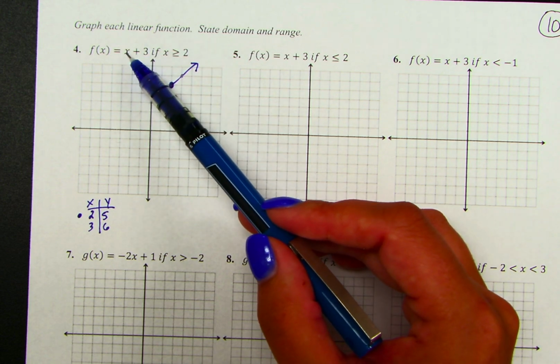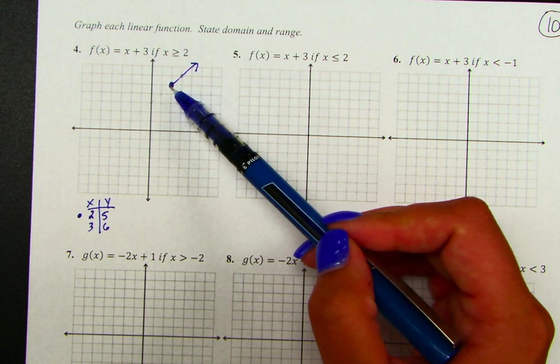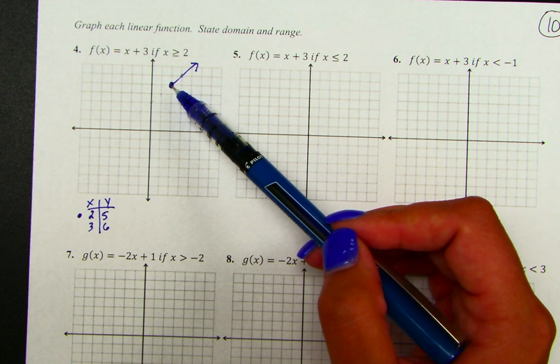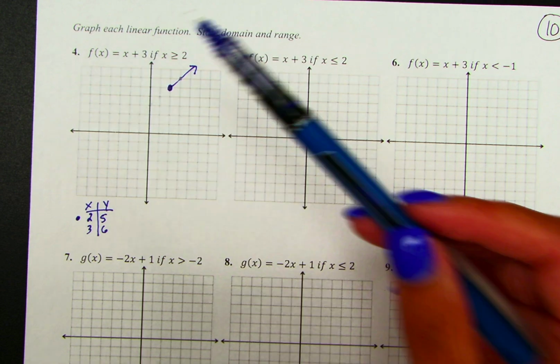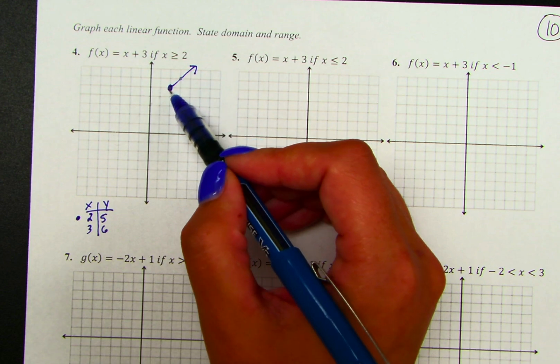So 2 plus 3 is 5, so I would put my endpoint there. And then if you wanted to, you could do your second point in there, or we're just using the slope. So if I have a slope of 1 from my endpoint, I'm just going up 1 over 1, and then I'm connecting my line to the right.